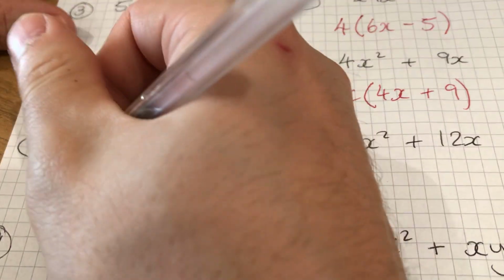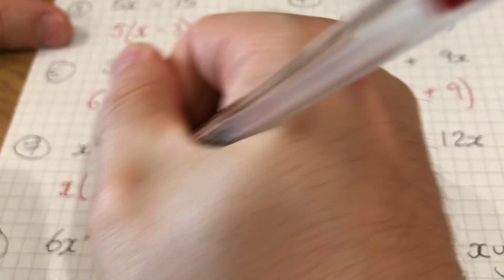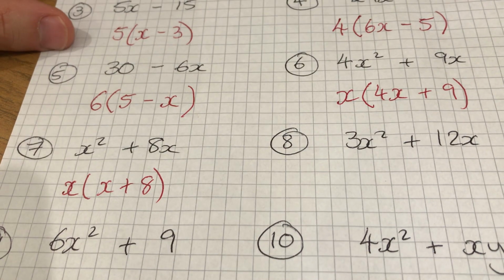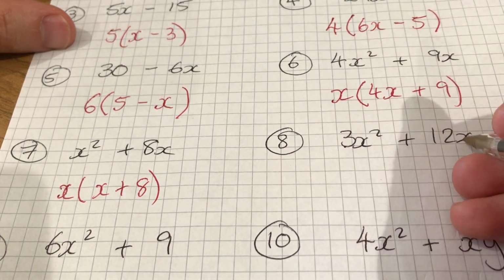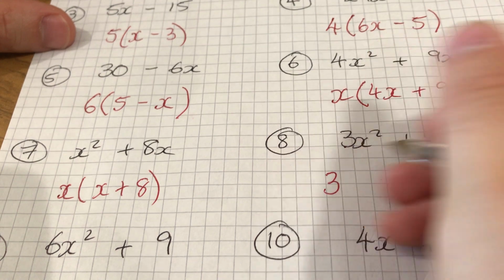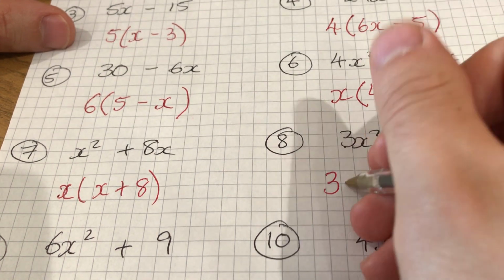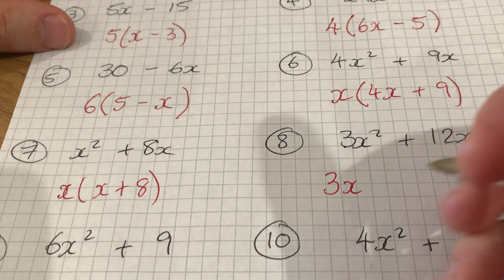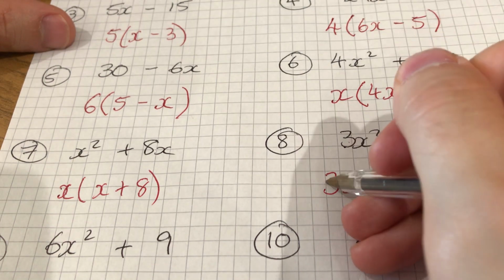Both in the x's again, divide them both by x. X plus 8. This one here, but 3, and 3 goes into 3 and 12. X goes into x squared and x. I'm actually going to take 3x out there. I'm going to do 3 divided by 3, which is 1.